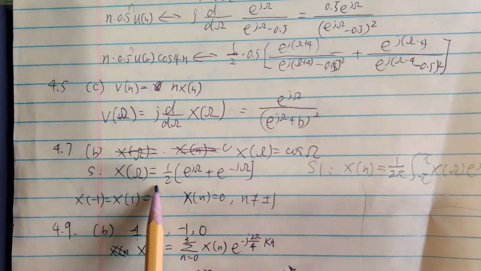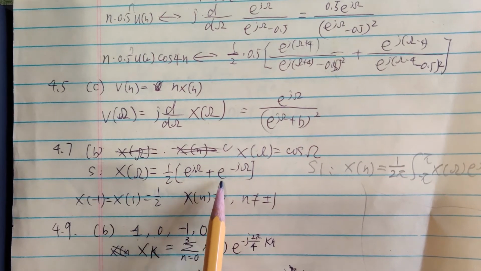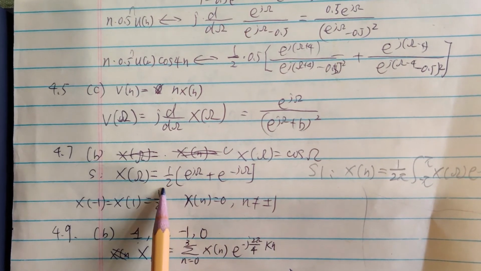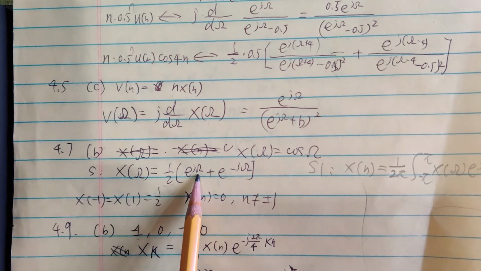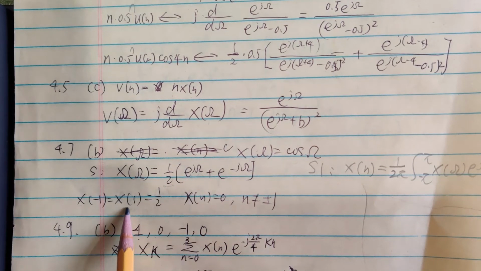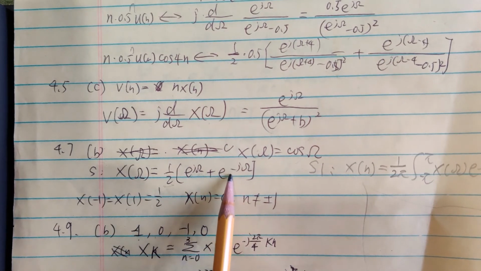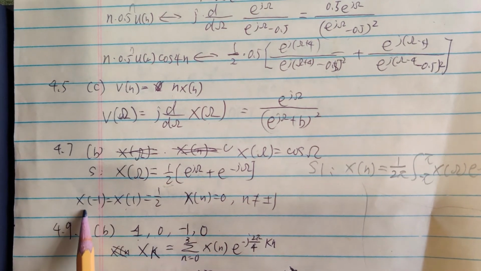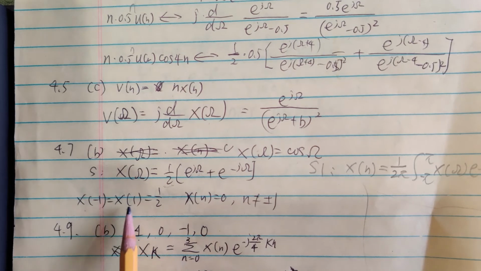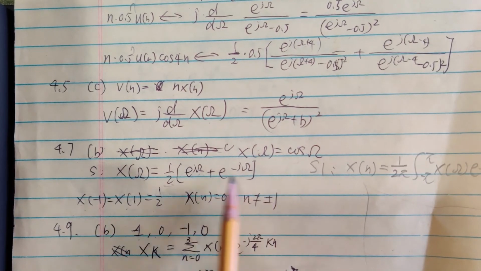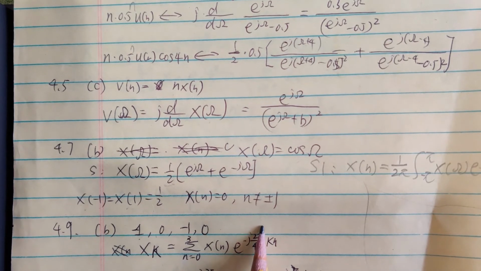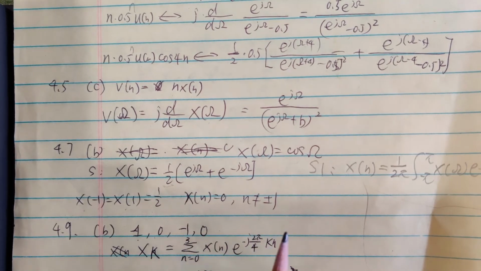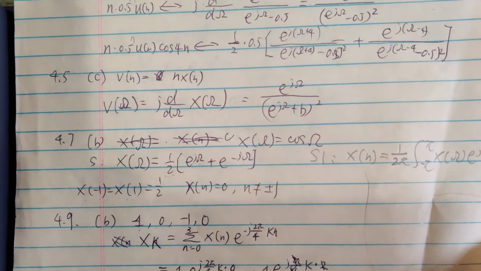So X(ω) we rewrite as half e^{jω} plus e^{-jω}. Using Euler's equation, now you can find the coefficient before e^{jω}, that is x[1], and the number before e^{-jω}, that is x[-1]. So we get the inverse Fourier transform: x[-1] equals x[1] equals half. All other points equal 0. We used the inspection method a lot previously in finding Fourier series. This is a similar method, but a different problem.